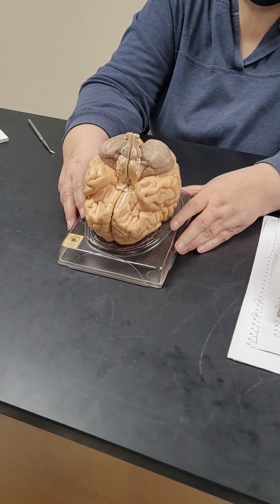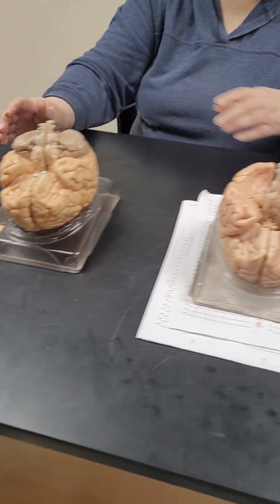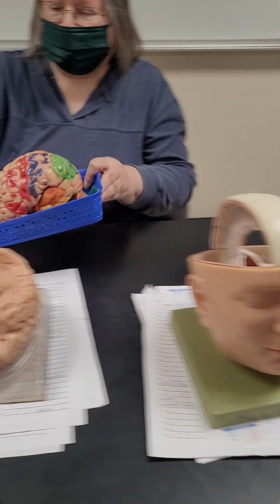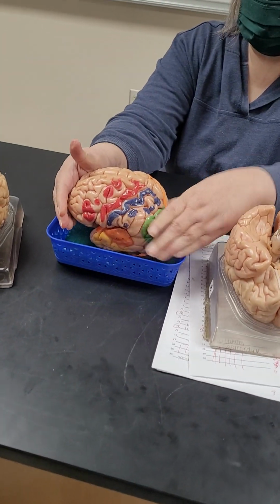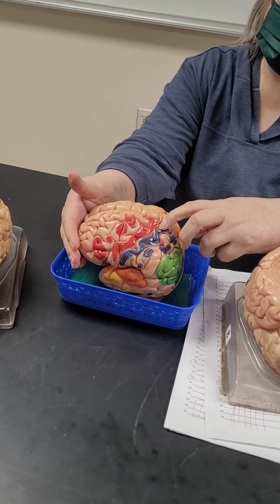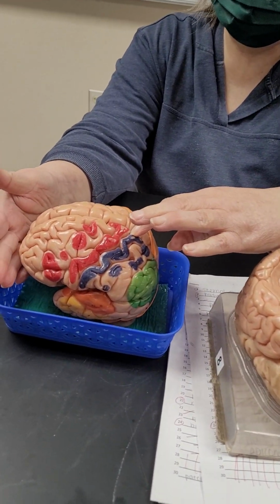Right and left frontal lobe. Okay, it's easier to show on the color-coded one. It's only color-coded on one side. So you go from the front of the head, right here, and you can see how big they are. They go that far back. More than halfway.